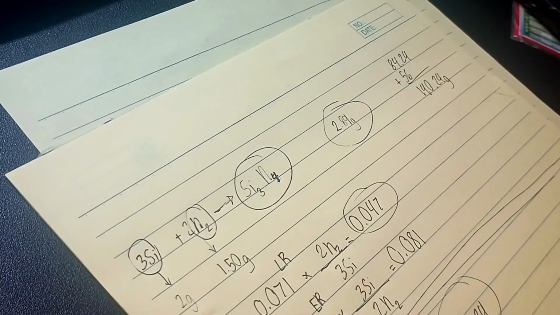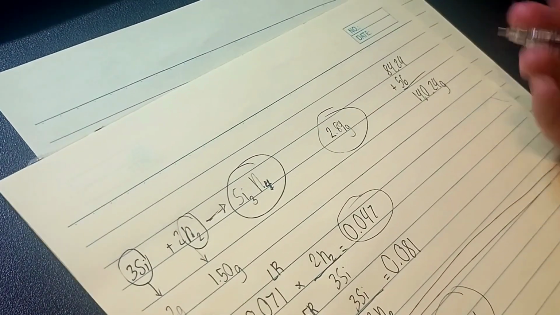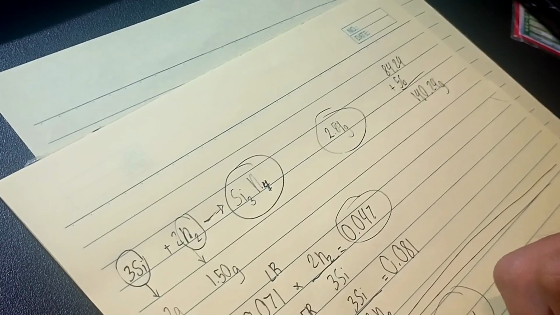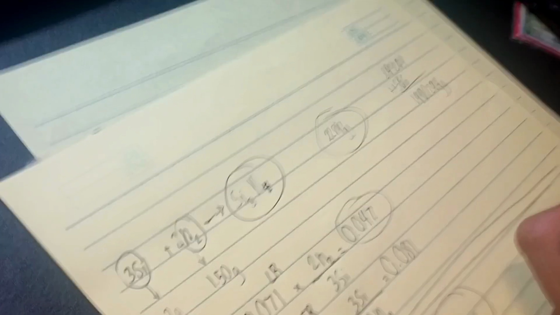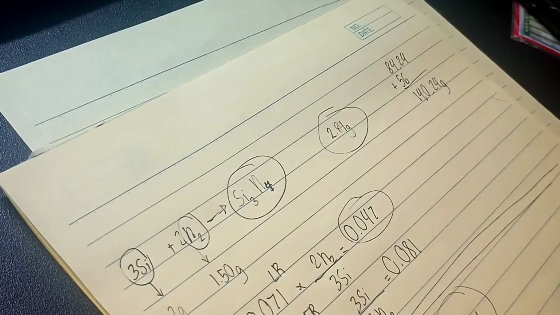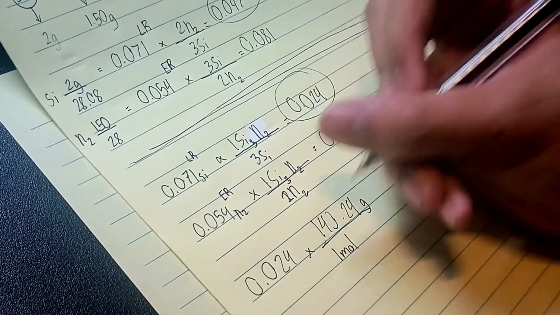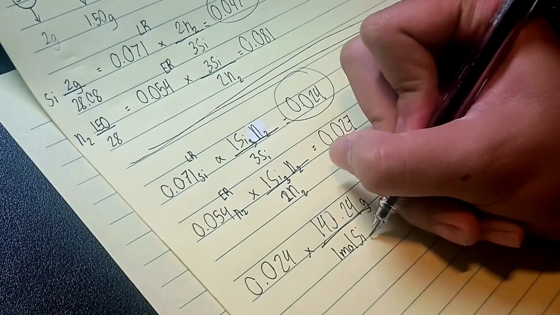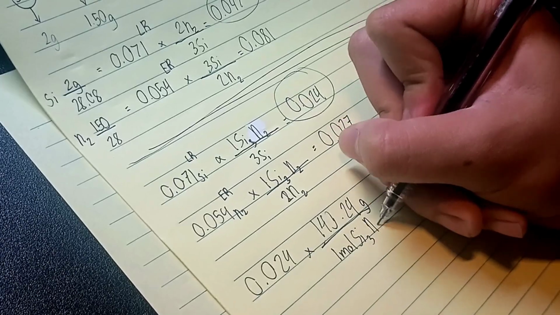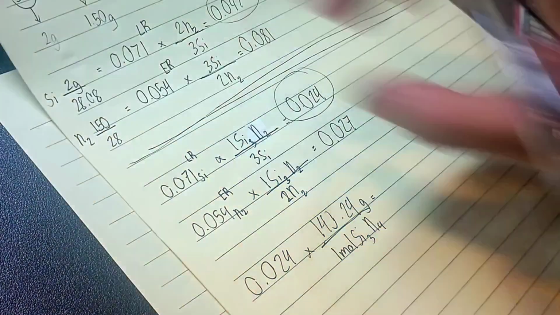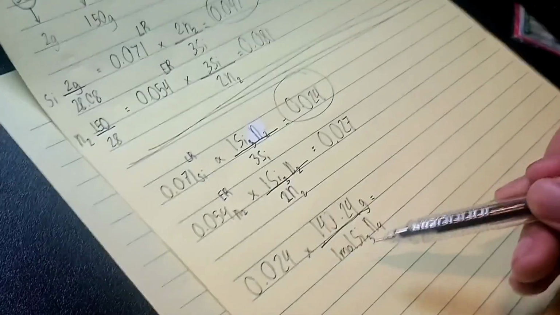Okay? So you get the 140.24 grams, you plug it here. And it's always 1 mole of Si3N4.